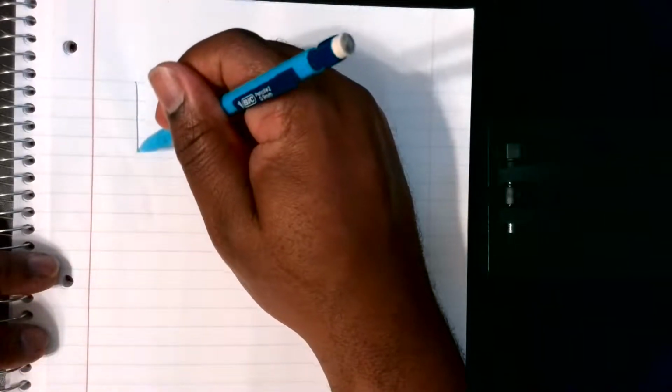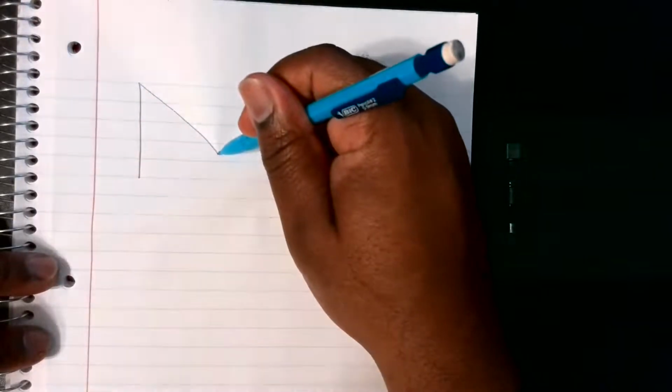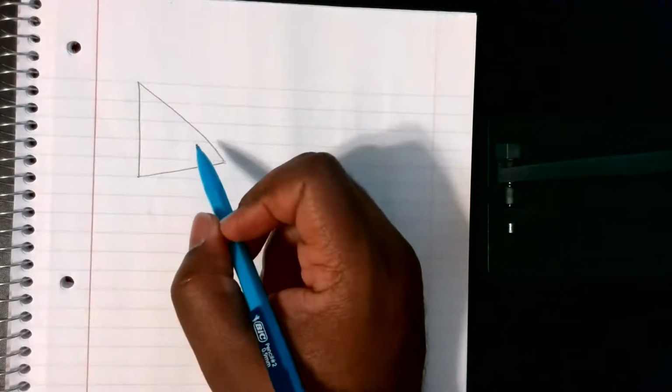All right, let's try to get this lined up. Okay, we got another triangle. It would have been good if that paper wasn't curved on me.